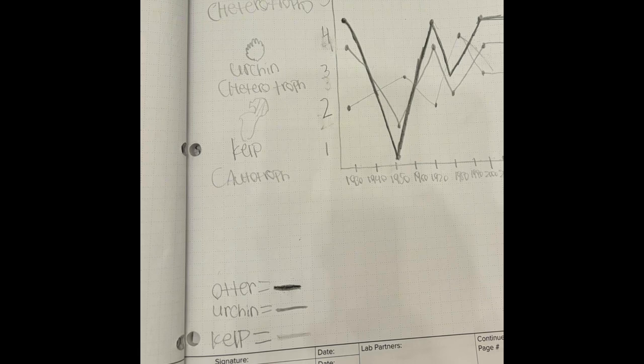Limiting factors are factors that limit the population and can be abiotic, which is non-living, like water, soil, or wind, or biotic, meaning living, like disease, density, food, or competition. In this graph, we see that from 1930 to 1950, a 20-year lifespan, the otter population has declined.